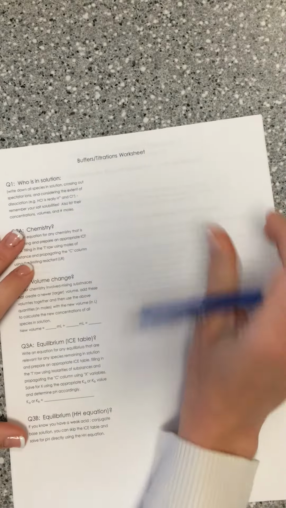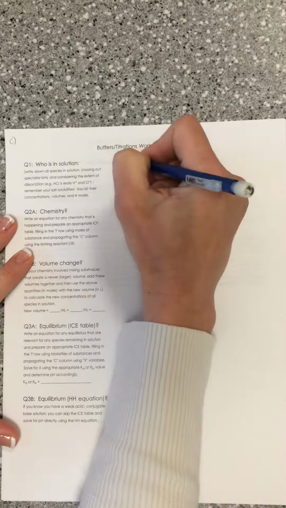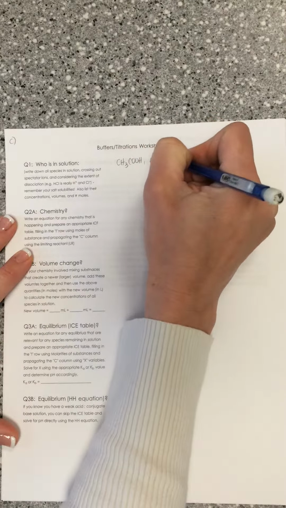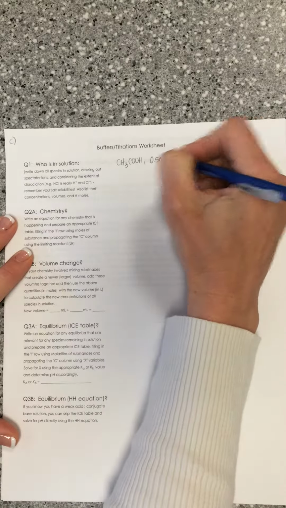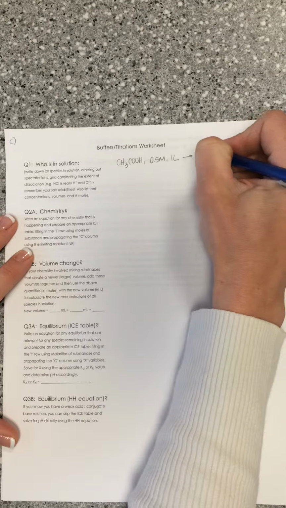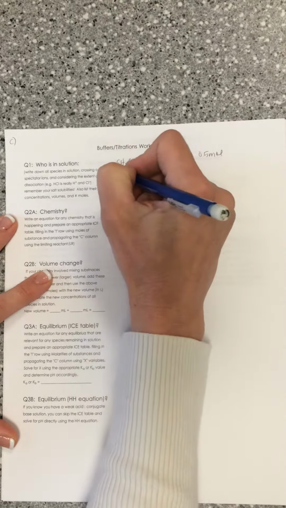We're going to say who's in solution. So we've got our weak acid, 0.5 molar, and 1 liter of it. We know from our calculations that this equals 0.5 moles of our weak acid.